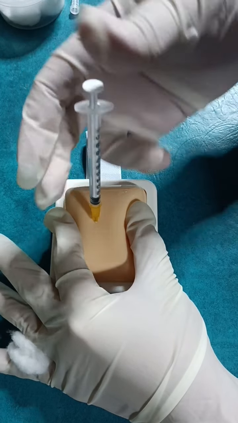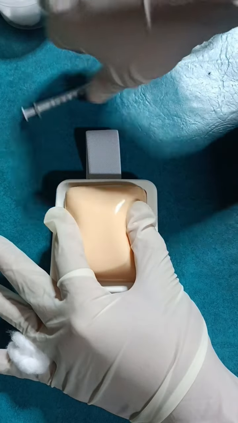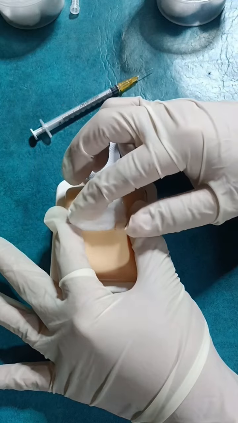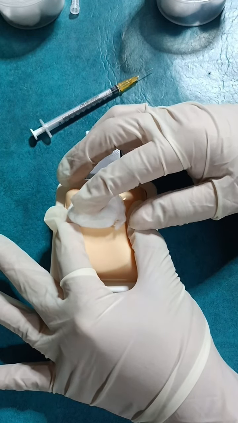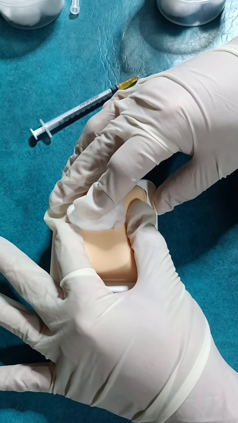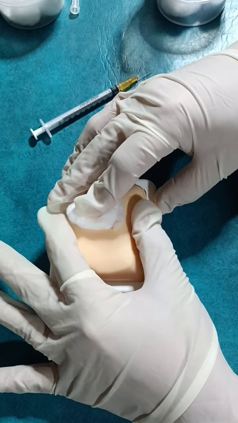Inject, and then pull out at the same angle we inserted. Then apply the dry cotton ball. Do not massage the area. Apply gentle pressure on the area.